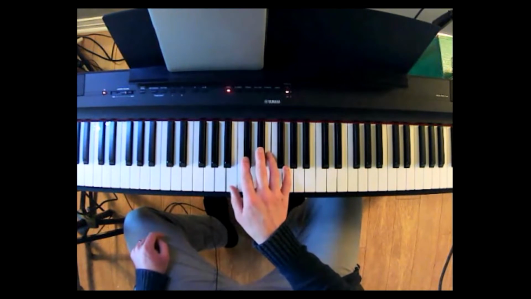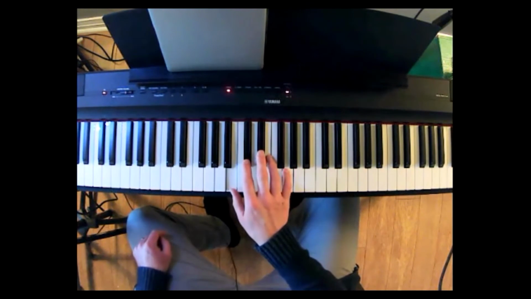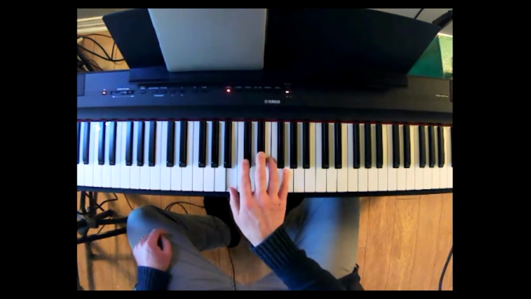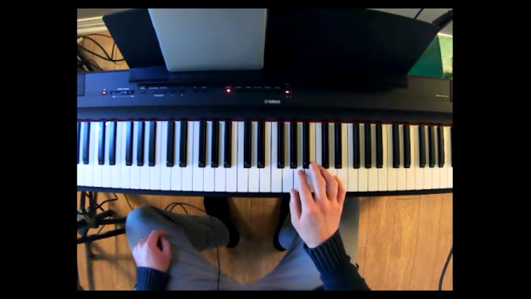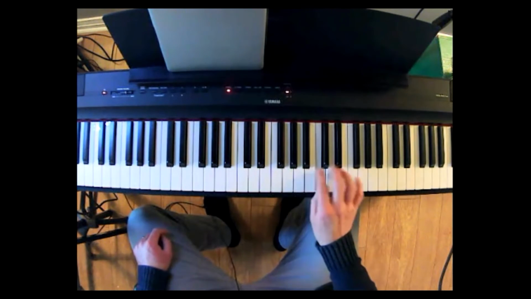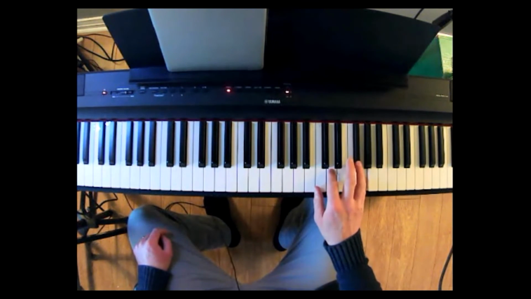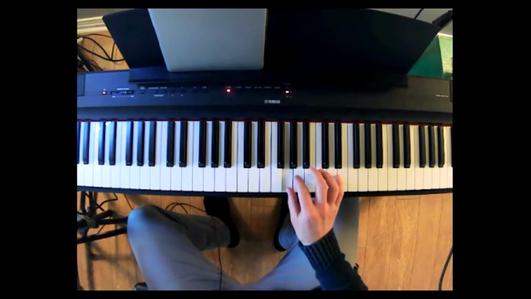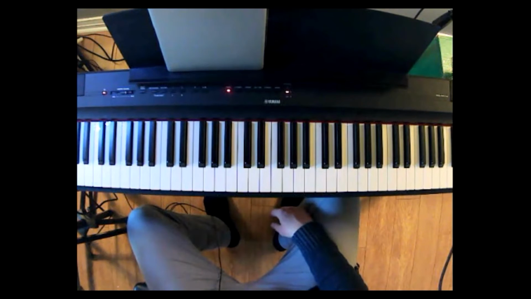So if I were to come back and play the B major scale, and then also play the G major scale, you can hear how the qualities of the notes, or the way that the notes are organized, is exactly the same, except that the note names have changed.